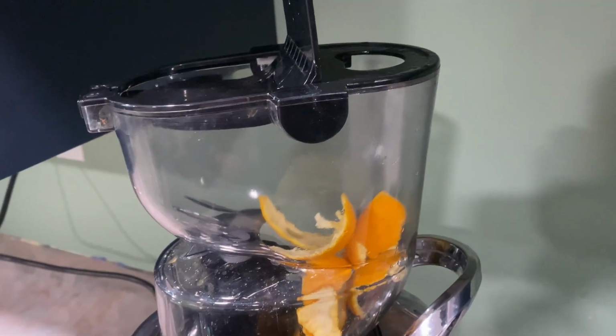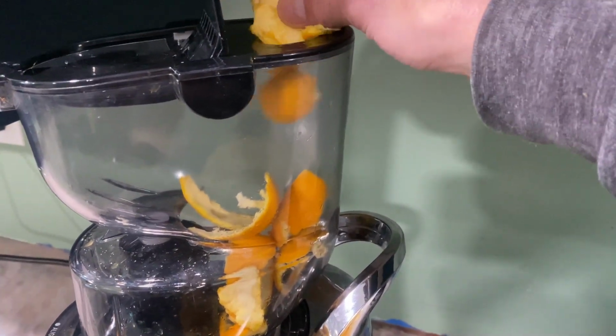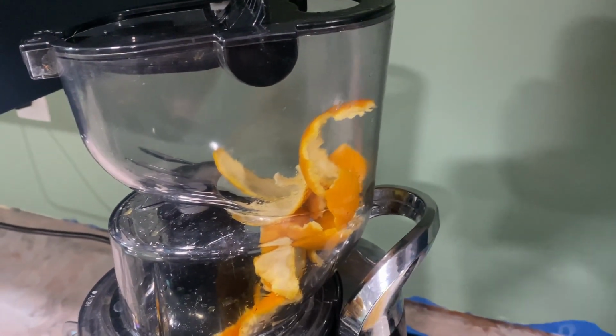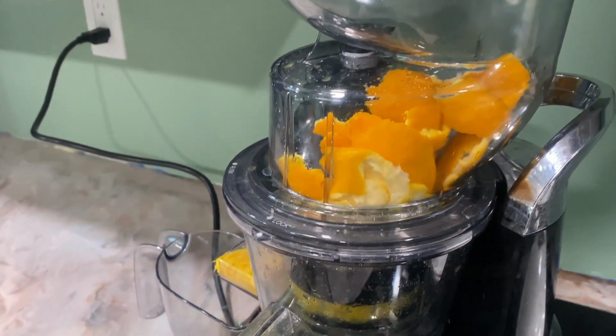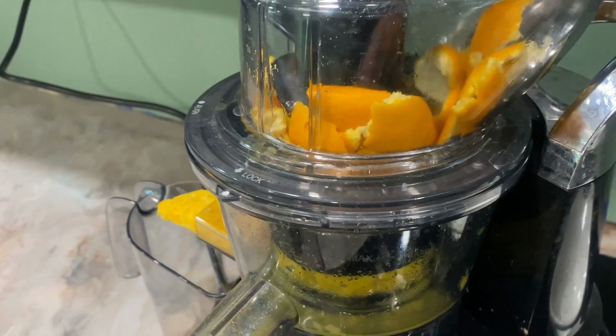I also did want to show you with the essential oils, or with the peels rather, what you get when you just cold press them, because that's what this juicing machine is. It is a cold press juicer, as you can see there.